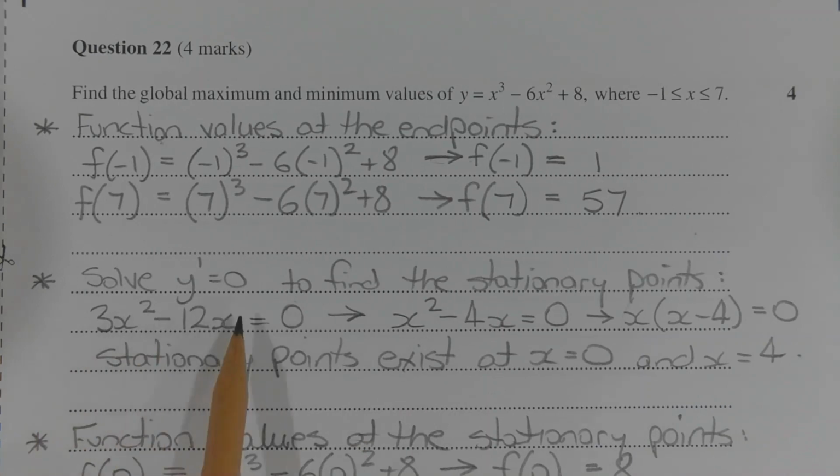Dividing all terms by 3, we get x squared minus 4x equals 0, and then factorising out x on the left-hand side, we get x times x minus 4 is equal to 0. So stationary points exist at x equals 0 and x equals 4.